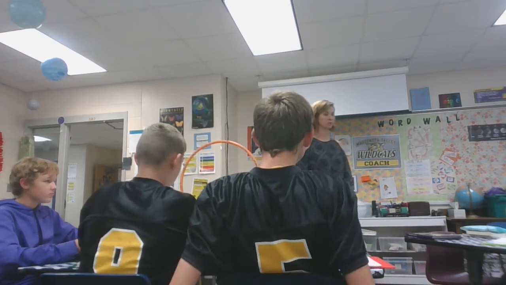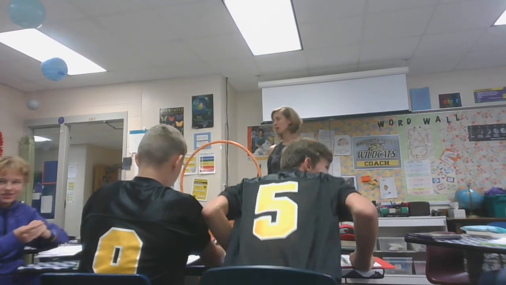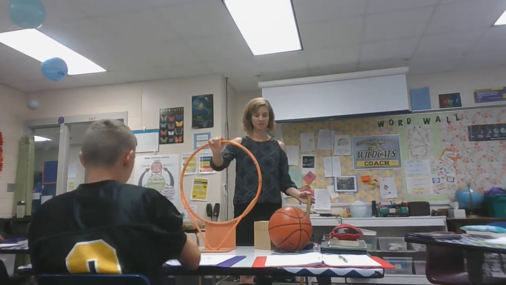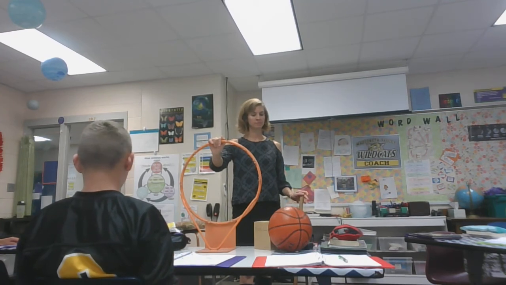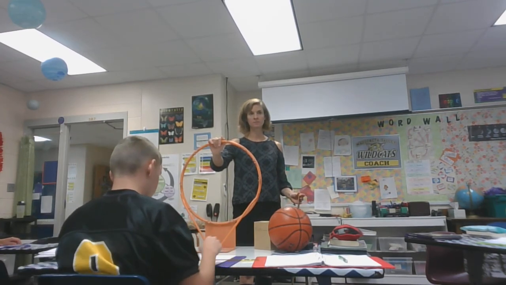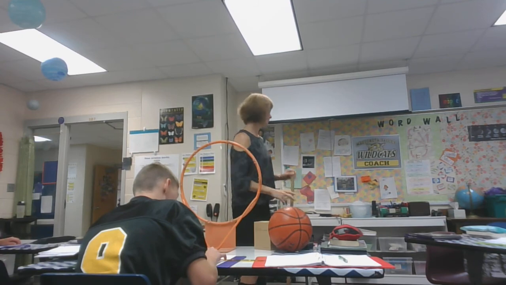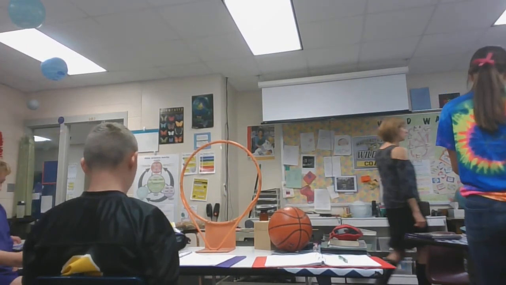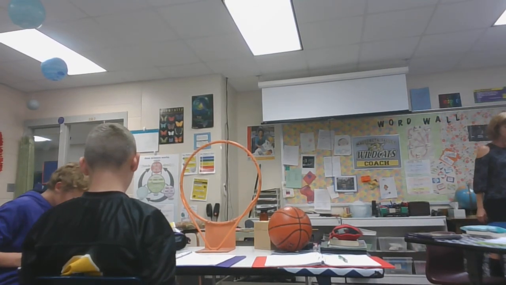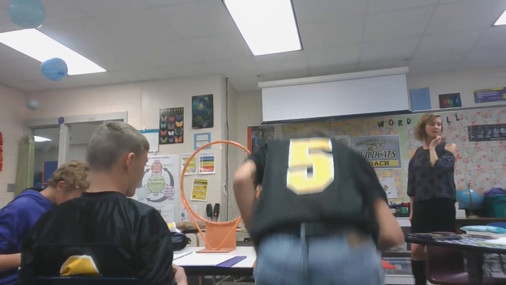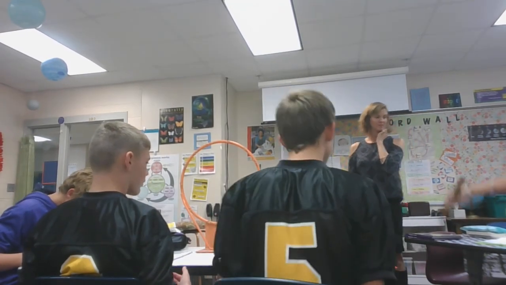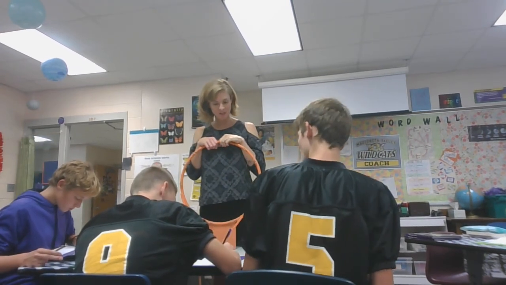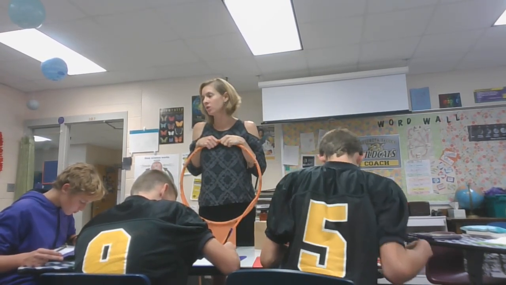How many of you don't have your rulers? I have rulers back there. Were you supposed to keep them in your binder? Yeah. Well, centimeters. Sorry. I didn't look at it close enough. Make sure you got centimeters.